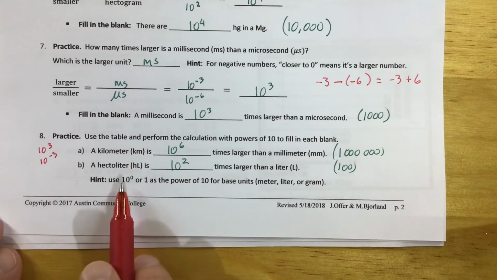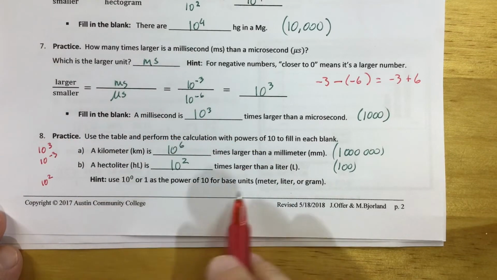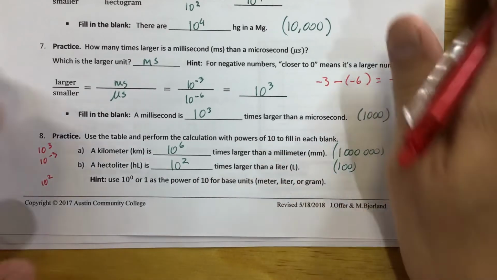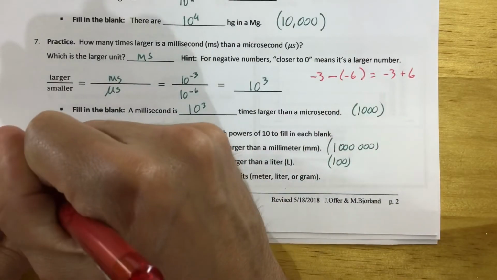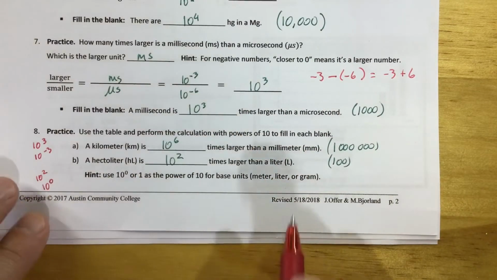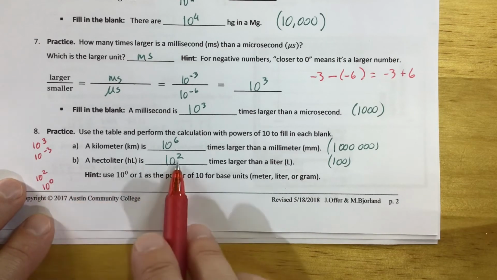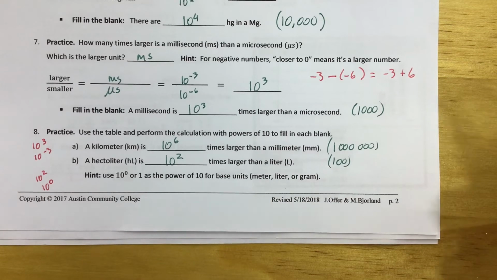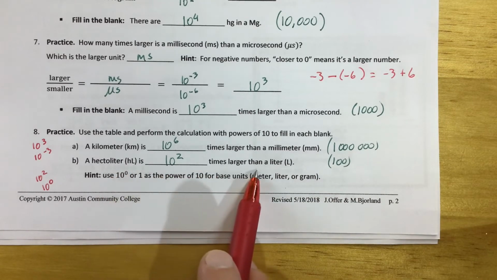And last here, hectoliter is going to be 10 to the 2nd power. A liter, that actually comes back to what I was talking about. Your base units are 0, so if it didn't make sense at the time, now maybe this will help out. That is going to be 10 to the 0 power. Your base units are just 0 power, so 2 minus 0 is still 2, so it's 10 to the 2nd power, or 100 times as large, which will probably make sense when you read, right? Hectoliter is 100 times as large as a liter.